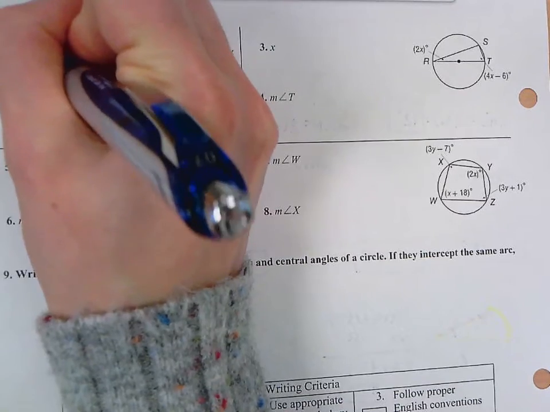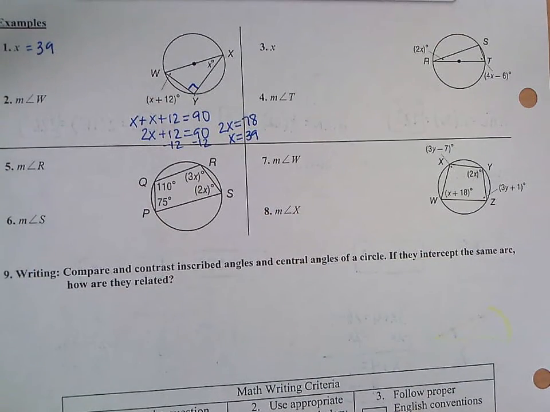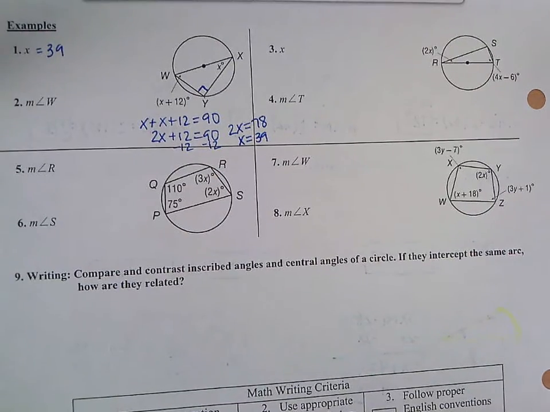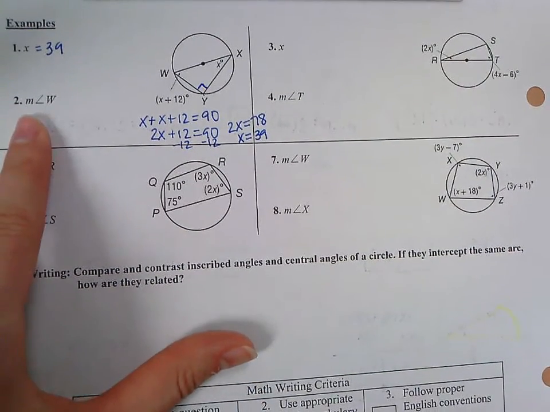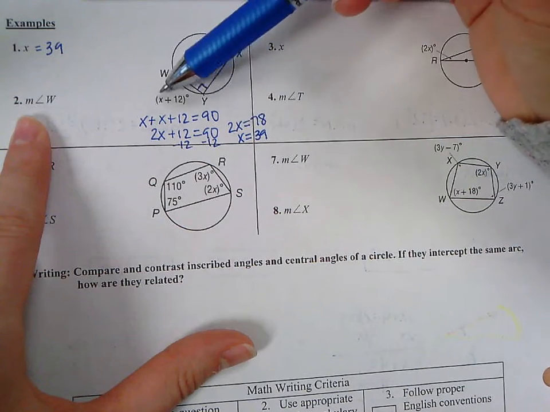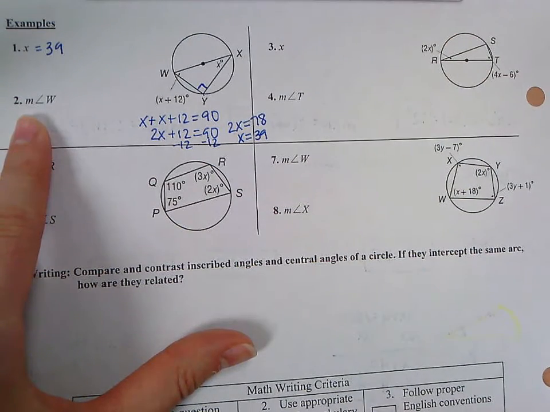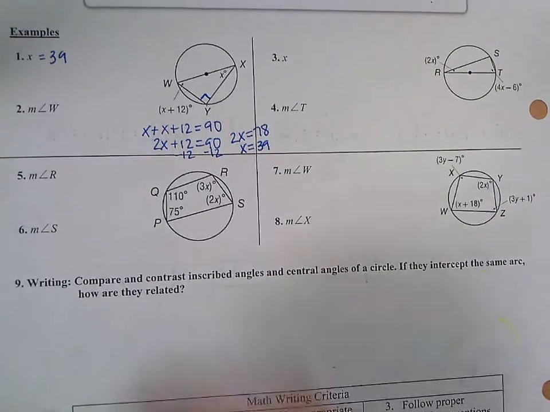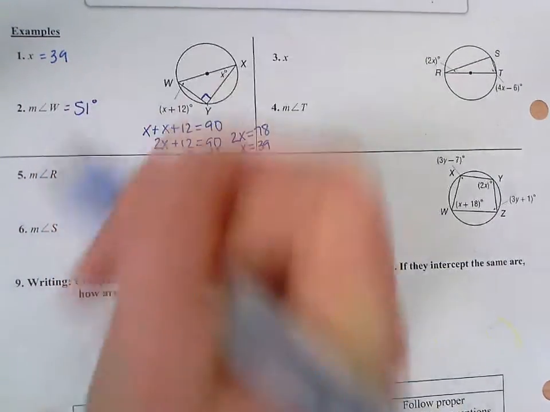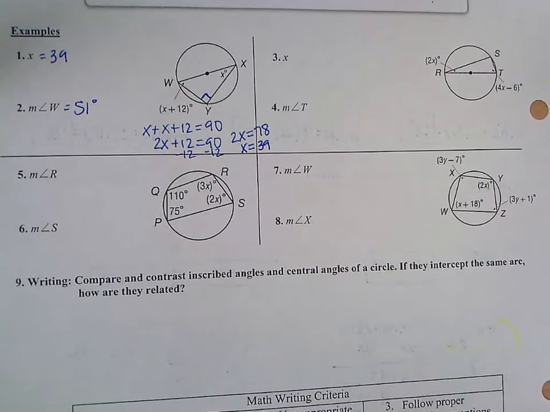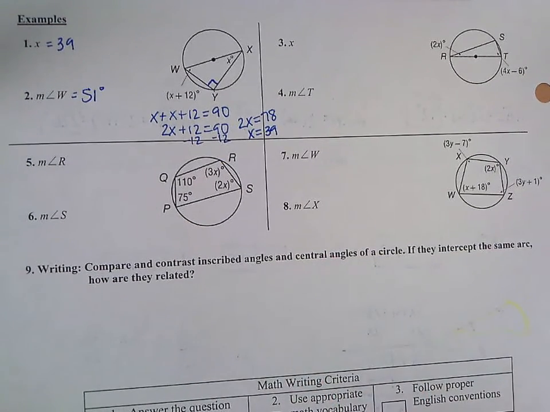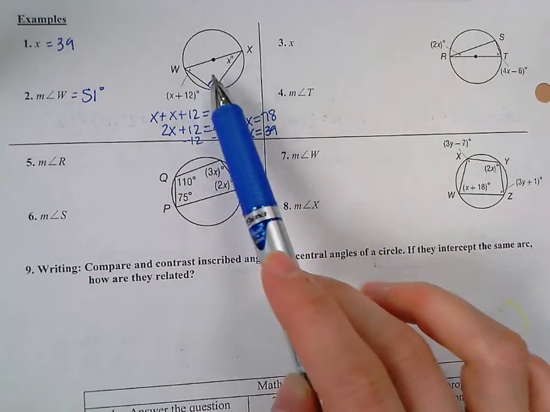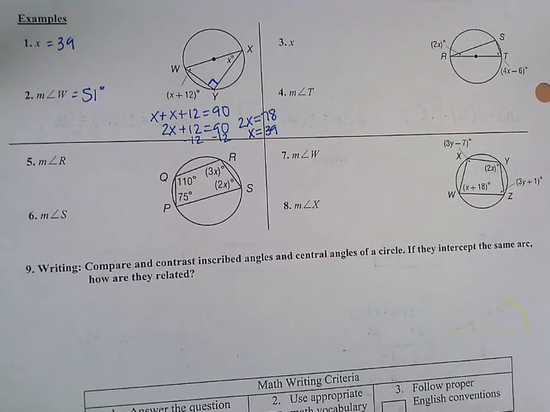And that's what number 1 is asking, just what is x? So x is 39. And then 2 is looking for the measure of angle W. So then I'm substituting 39 in, and 39 plus 12 is 51. So the measure of angle W is 51 degrees. Again, I know these examples are right here. We just talked about the theorem, but as we move past this lesson, it's about you still recognizing when you have a right triangle. So that's something that we'll have to come back and revisit and practice.